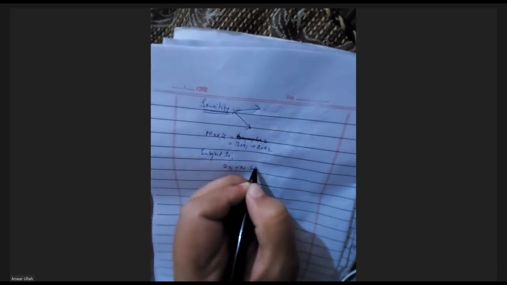For example, here we have 30x1 plus 20x2, and the constraints are 2x1 plus x2 is less than or equal to 8, and x1 plus 3x2 is also less than or equal to 8.